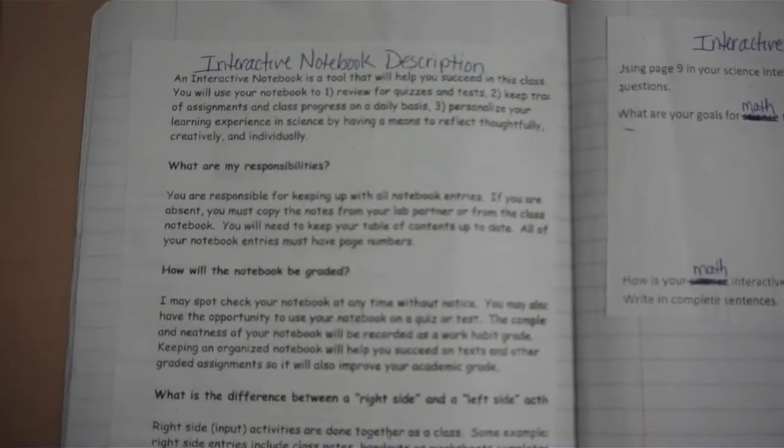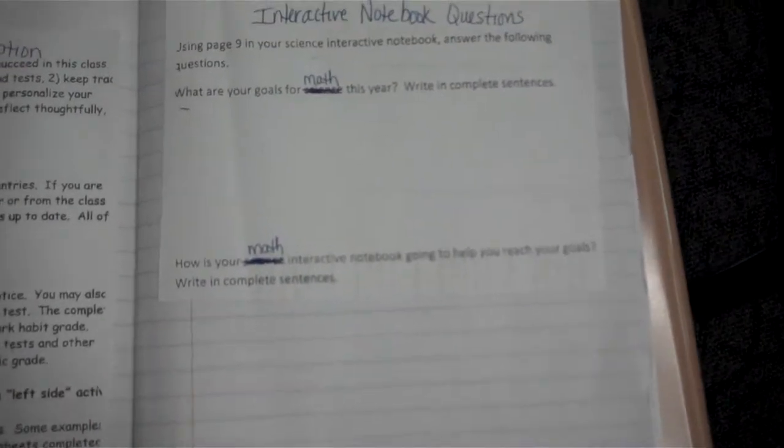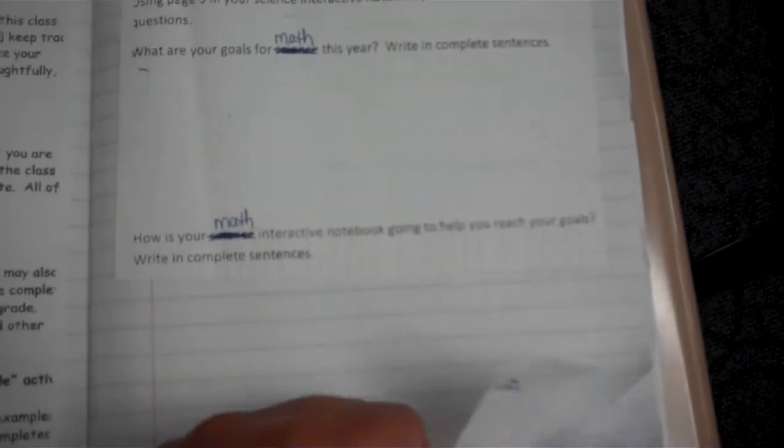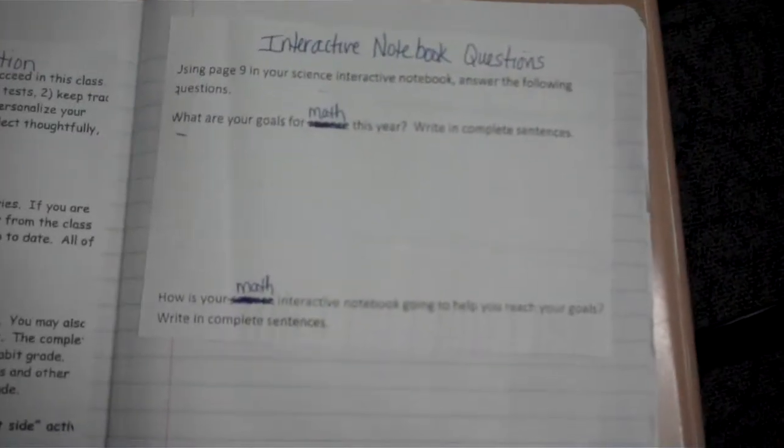Page 2 is your interactive notebook description page. It tells what a page of your interactive notebook should be and how it should be used. Sorry, the interactive notebook description is page 2. And these are questions that you answered about your goals for math this year. This is page 3, the questions.